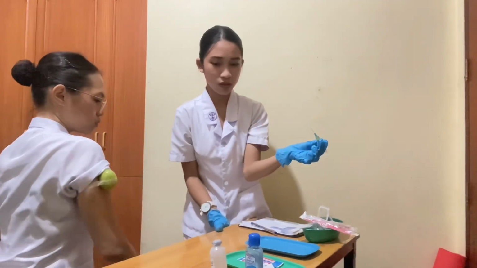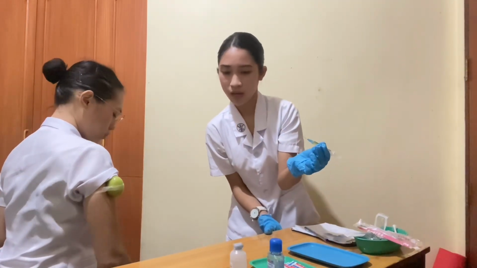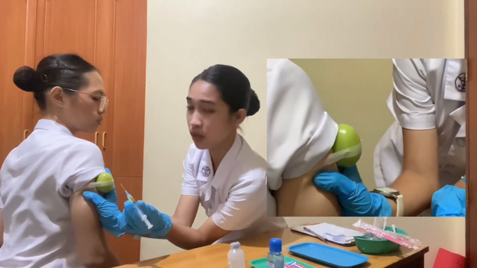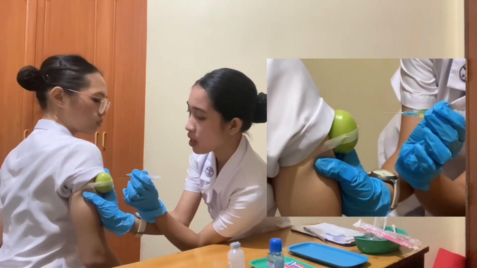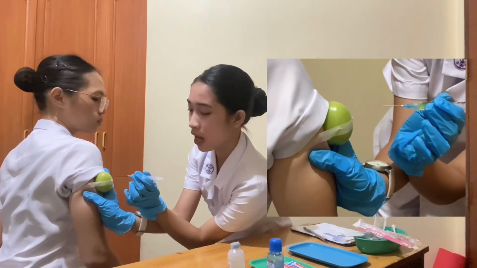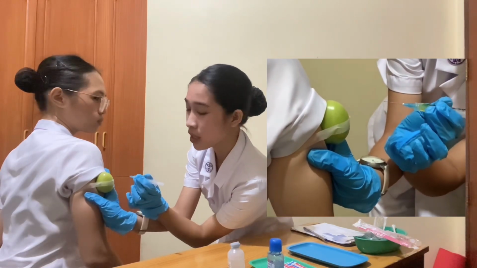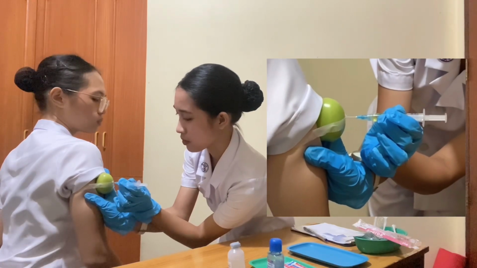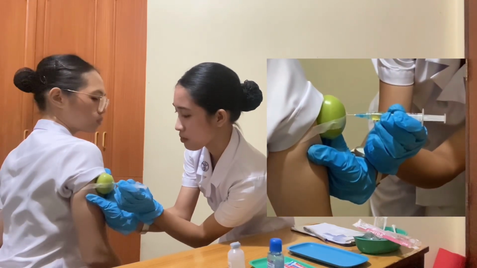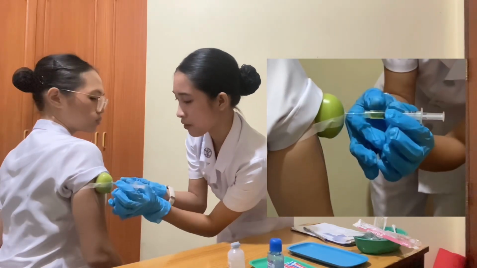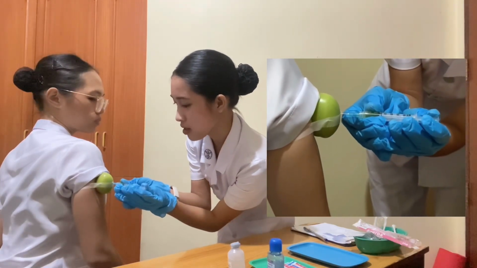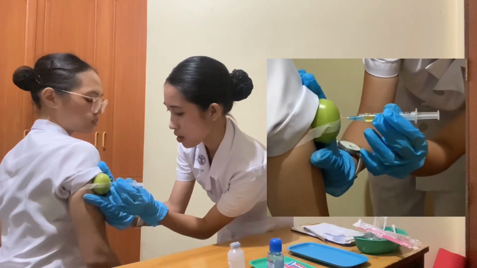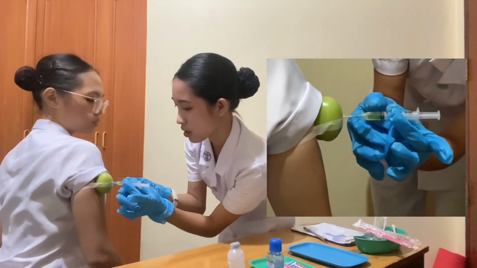I'm just going to do a Z-track method by doing like this. And then, ma'am, mag-inject na ko, ha? 0.5 ml, then 90 degrees. Okay, ma'am, mag-inject na ko, ma'am. Aspirate it. Then inject.